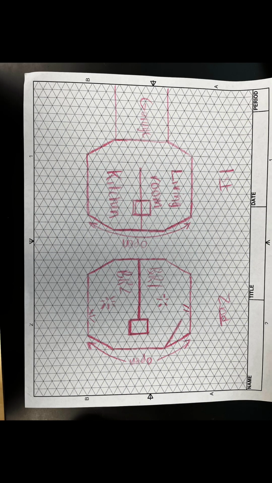So now this is a close-up look at the final floor plan designs that we ended up using for our final product.